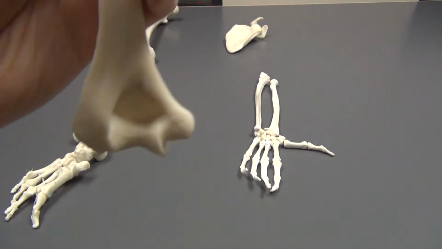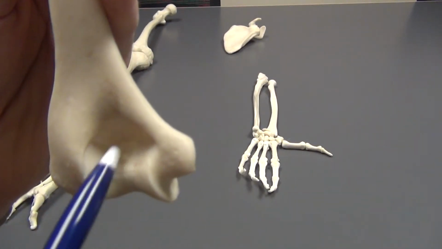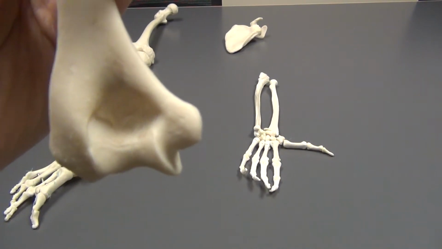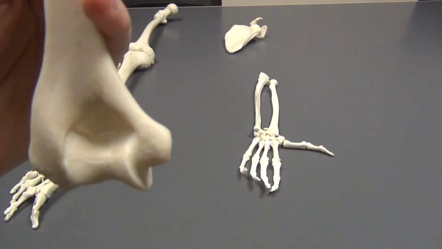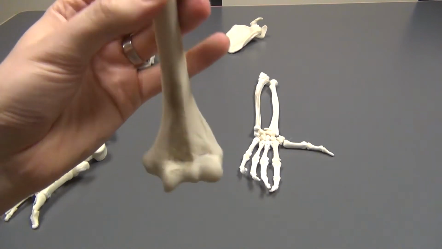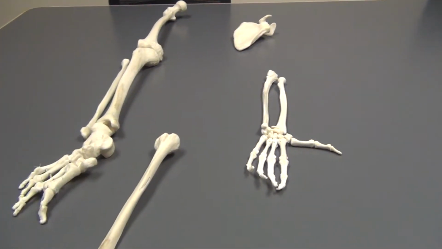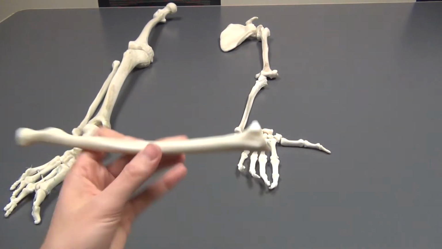And then finally, on the opposite side, we have this big gaping hole, right? That's the olecranon fossa. That's where the olecranon of our ulna is going to fit in. So the big guy back here, that's the olecranon fossa. And that, folks, is the humerus. All right, so let's move on to the radius.